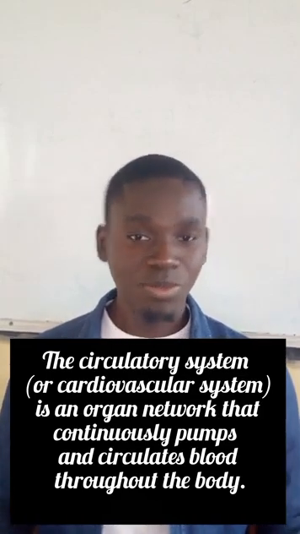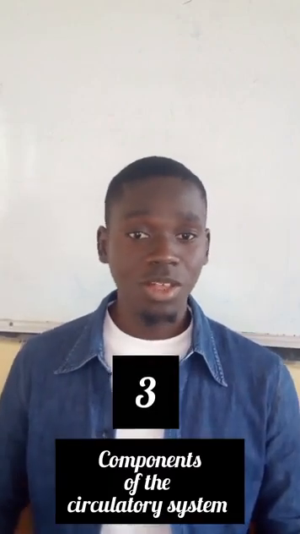The next thing is the components of the circulatory system. We have three basic components. The first one is the heart, the second one is the blood vessels, and the third one is the blood itself. So let's start from the heart. We need to describe it.